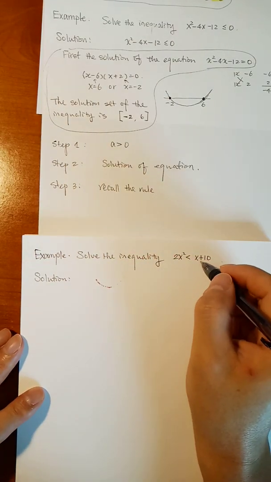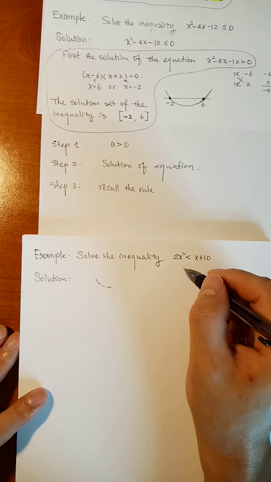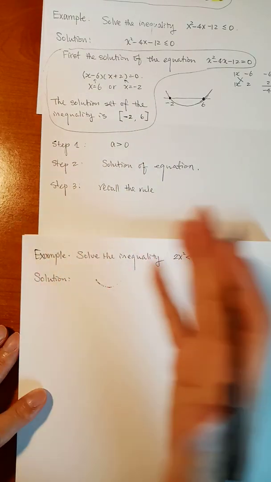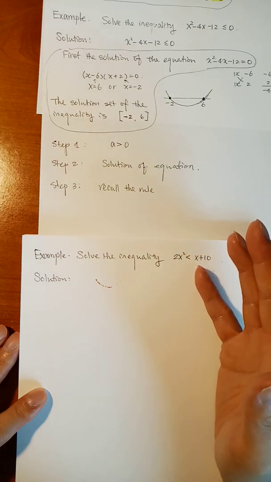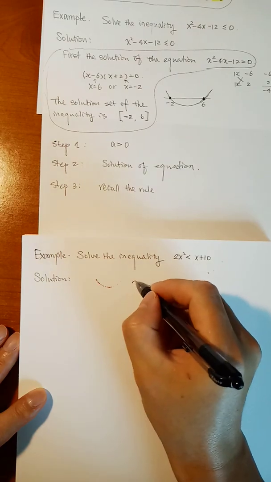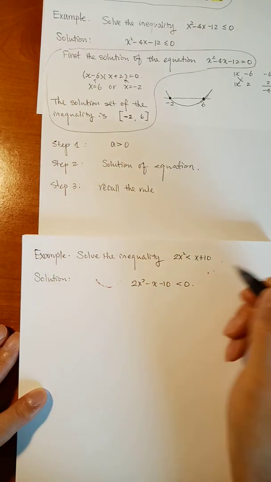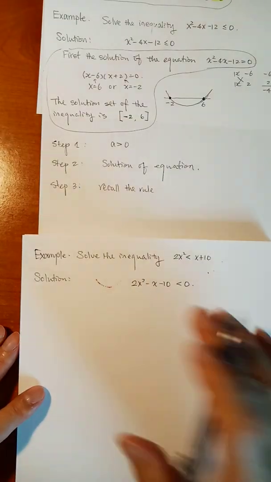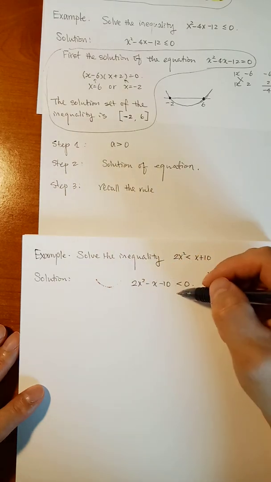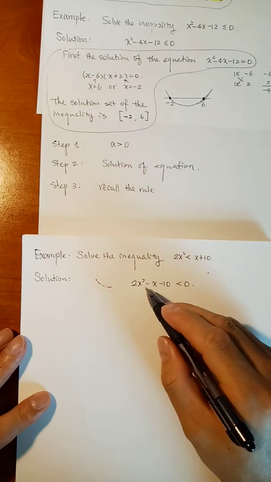First, this inequality, well, of course, it involves a quadratic function, but the quadratic function is not in the standard form. So which means we need to do a little bit of algebraic manipulation. We're going to move this x plus 10 from right to the left. So we will get 2x squared minus x minus 10 less than 0. Right? So that's why we always copy the problem in a standard form at the beginning, to make sure that we do have this standard form. And then we can factor it.